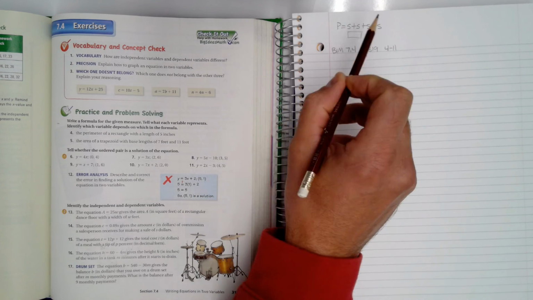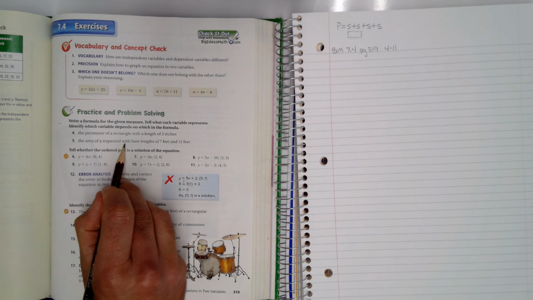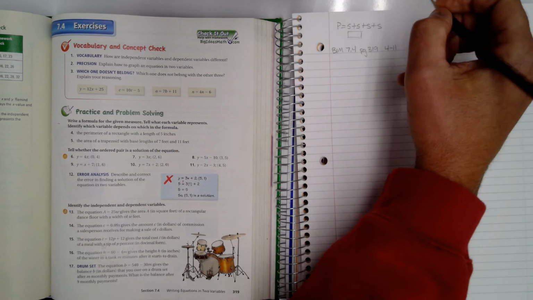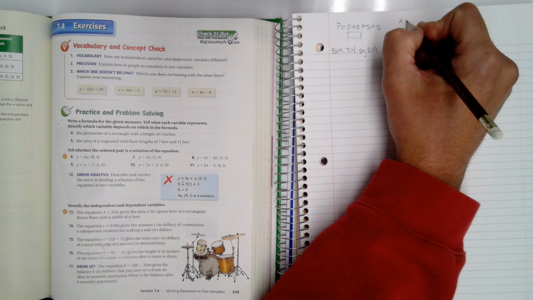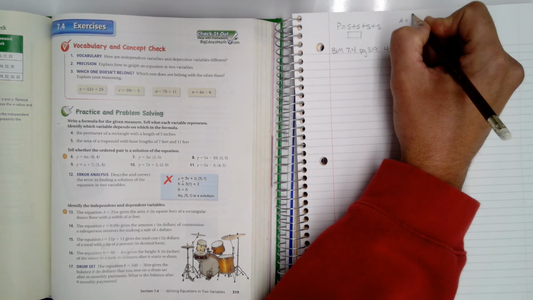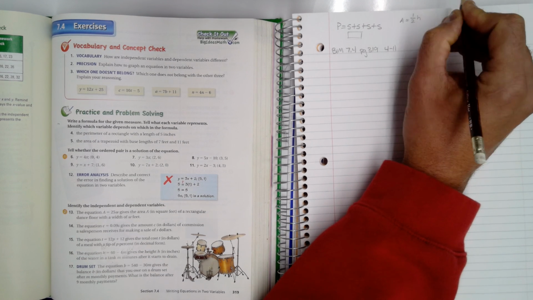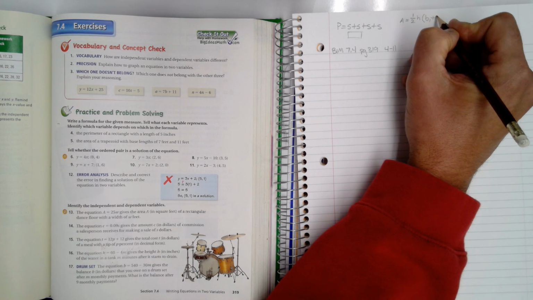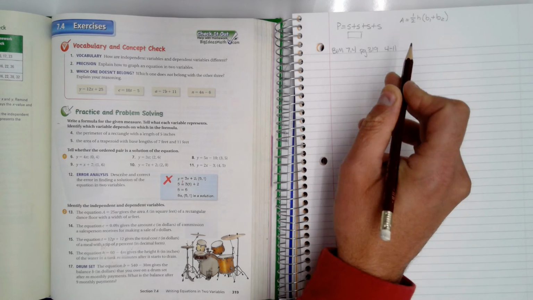Now it says the area of a trapezoid with base lengths of 7 feet and 11 feet. Remember, the area of a trapezoid equals 1/2 the height times base 1 plus base 2. These are the formulas for these things.